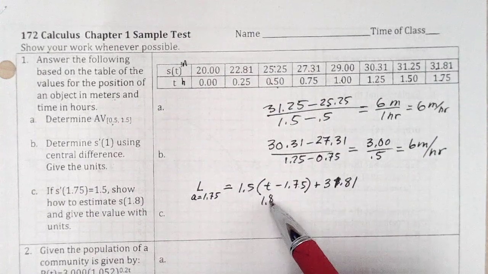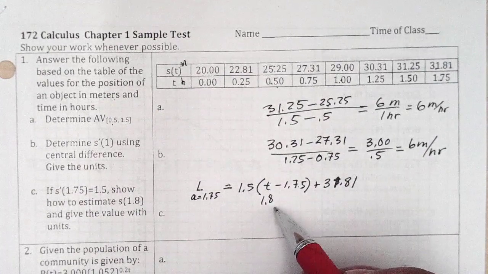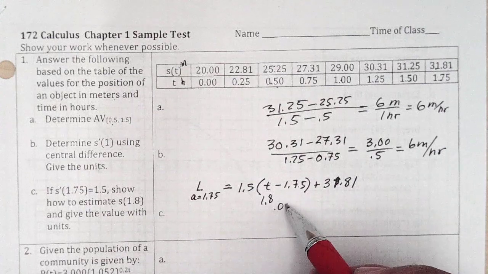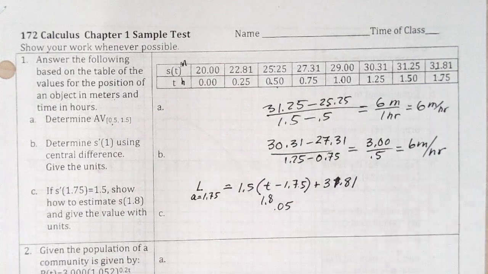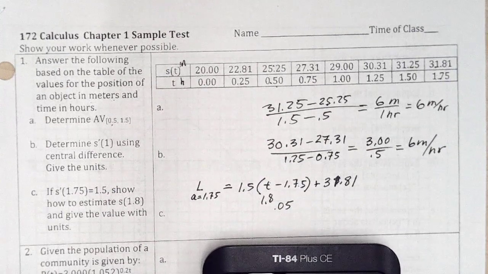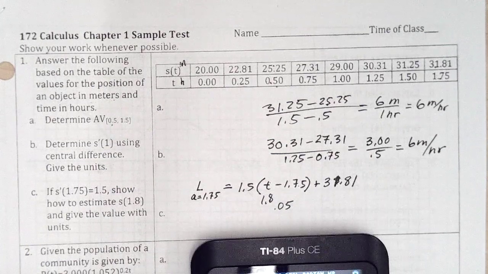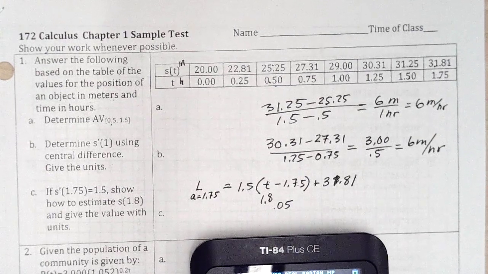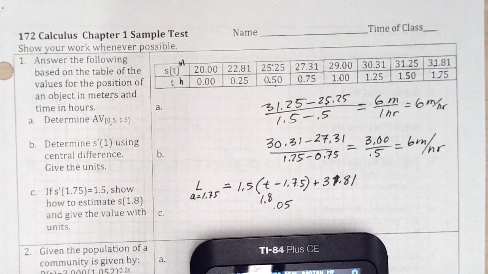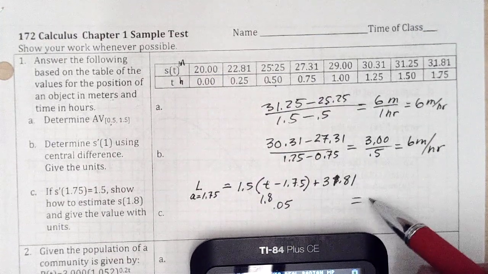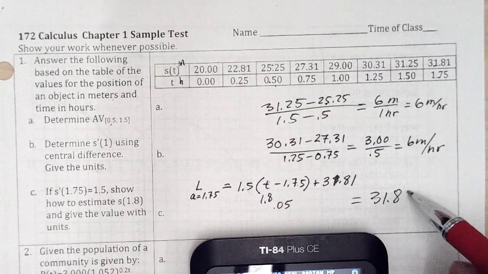So this is going to be 1.8 minus 1.75, which is 0.05, times 1.5, so 1.5 times 0.05, plus 31.81, and we get 31.885.